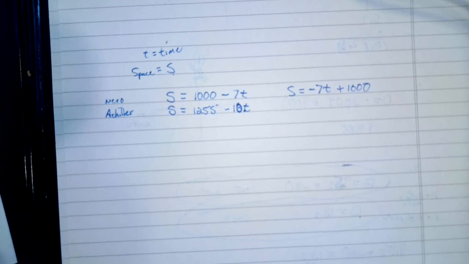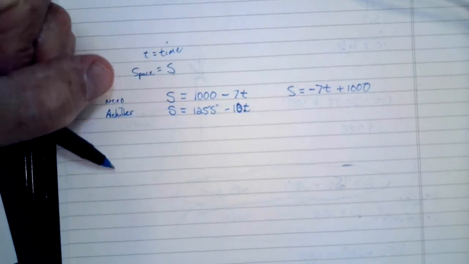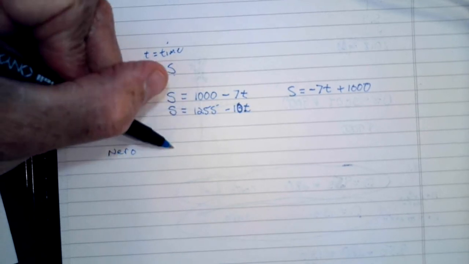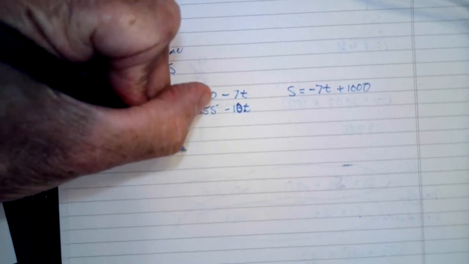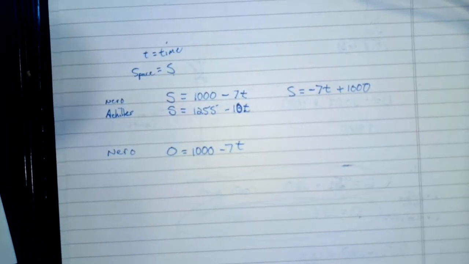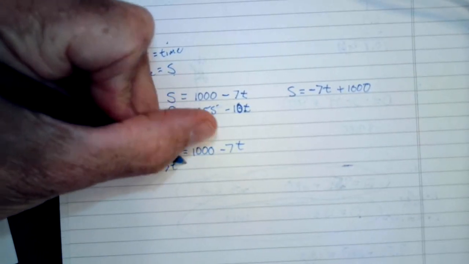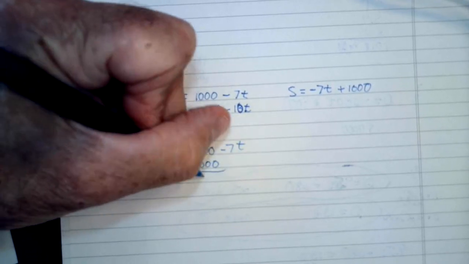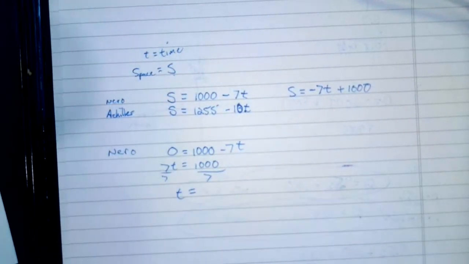Well, if I'm going to use up all the free space, let's start with Nero. How much space will be left? That means 0. And so that's going to be 1,000 minus 7t. Okay, add 7t to both sides. I get 7t equals 1,000. Divide both sides by 7. And I get t equals, and you do that math in your head, because everybody knows 1,000 divided by 7 is what? I don't know.